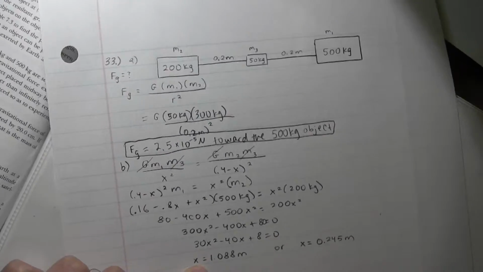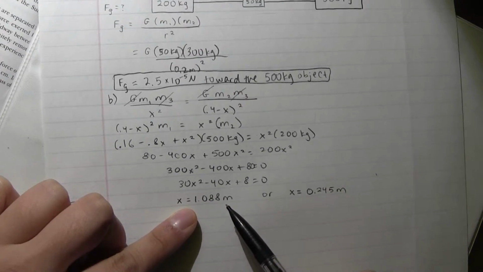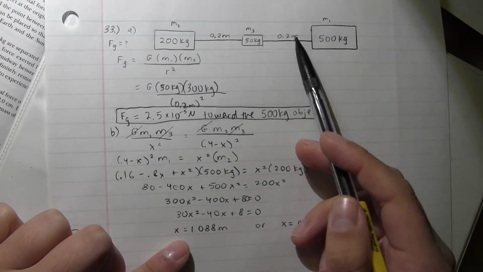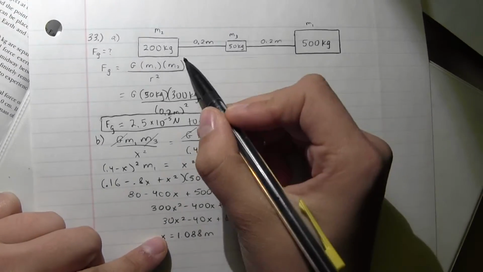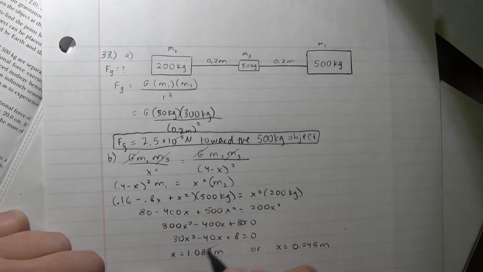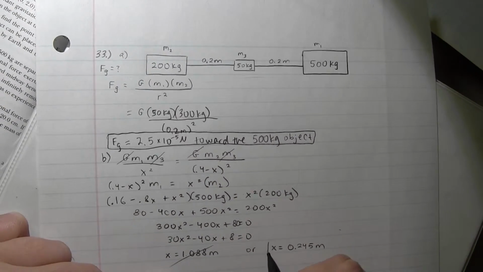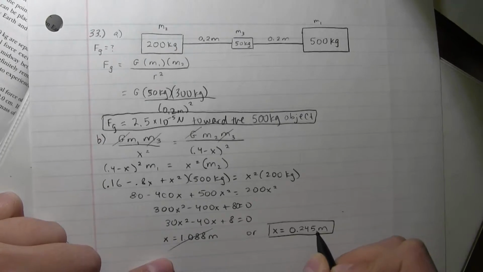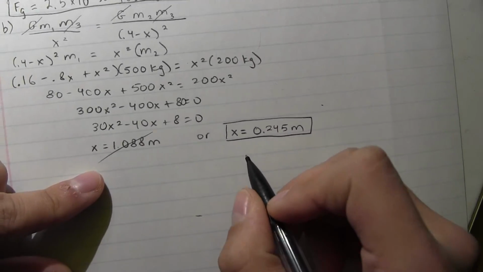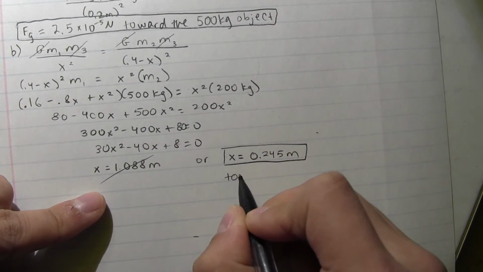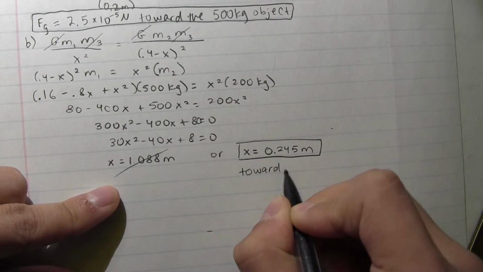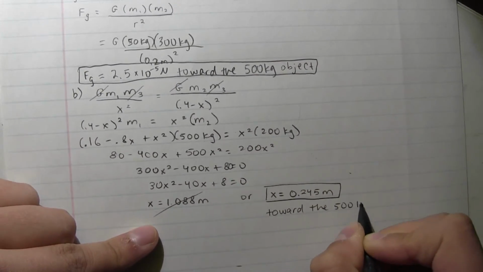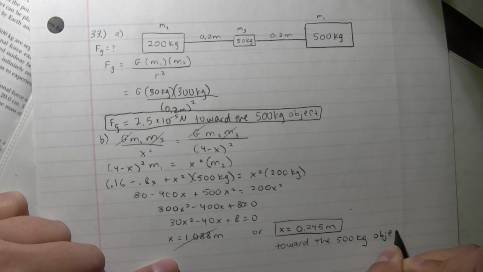And we know that this can't be the answer because it is greater than the distance between them. So that just can't be right. And then this one is the correct answer, and it's 0.245 meters toward the 500 kilogram object. Okay, that's it. Thank you.